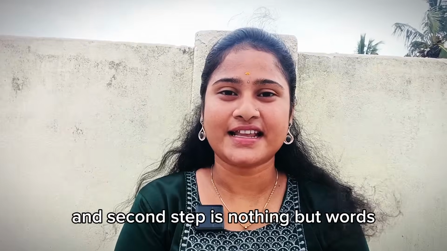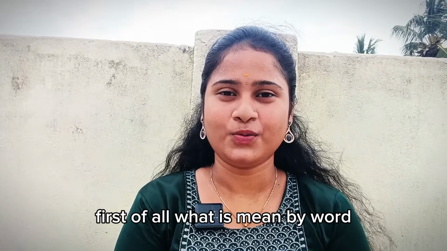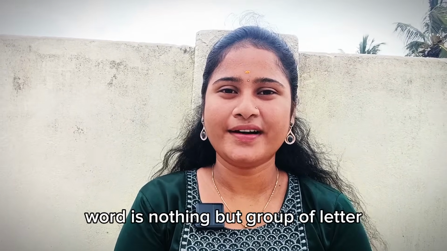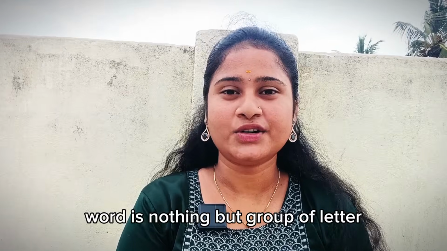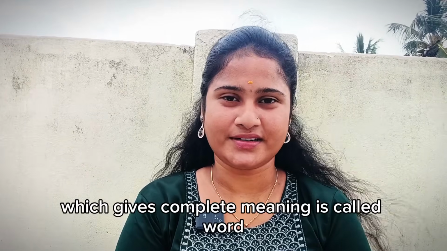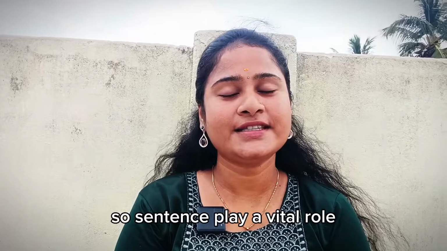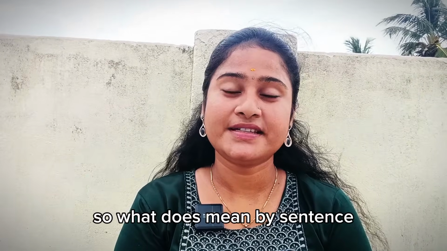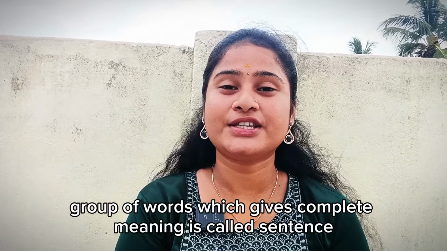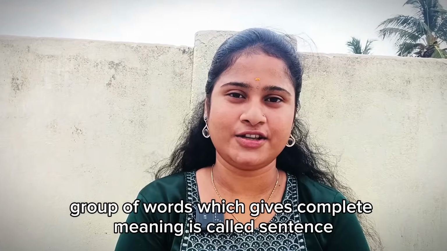And the second step is words. First of all, what is meant by a word? A word is nothing but a group of letters which gives complete meaning. The third step is sentence. Sentence plays a vital role. So what is meant by a sentence? A group of words which gives complete meaning is called a sentence.